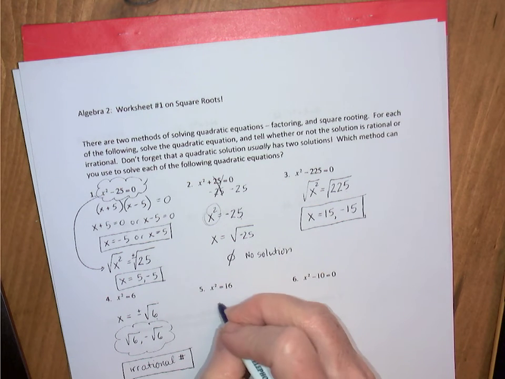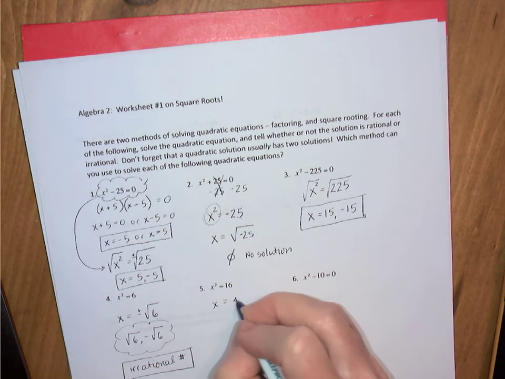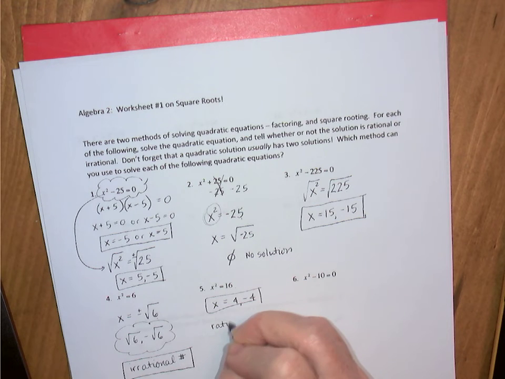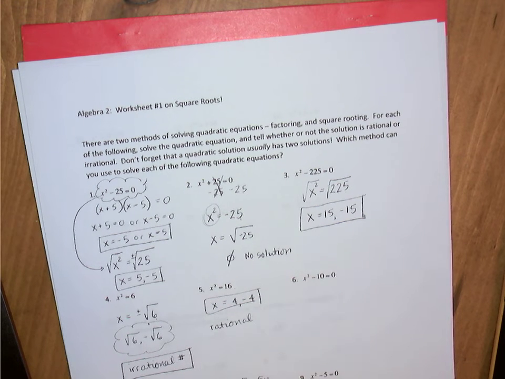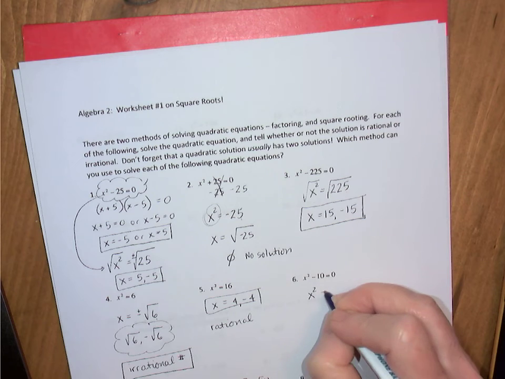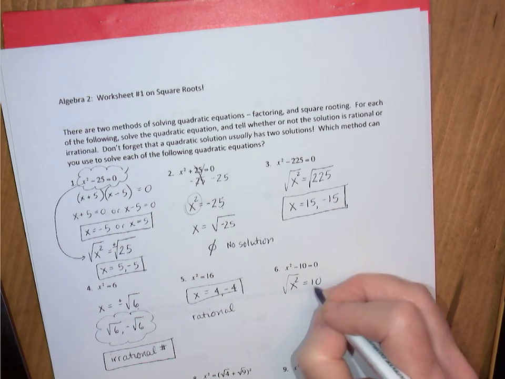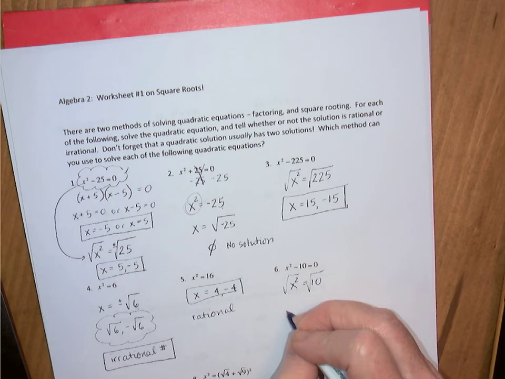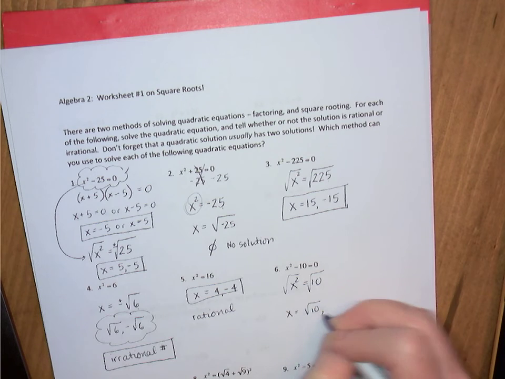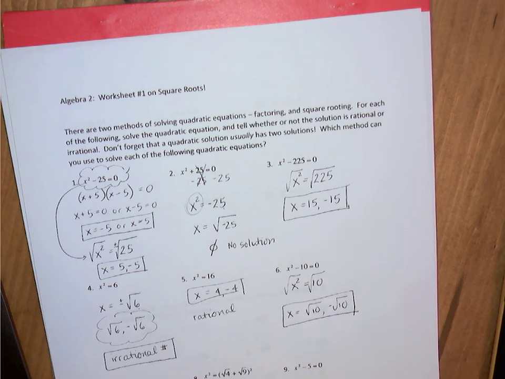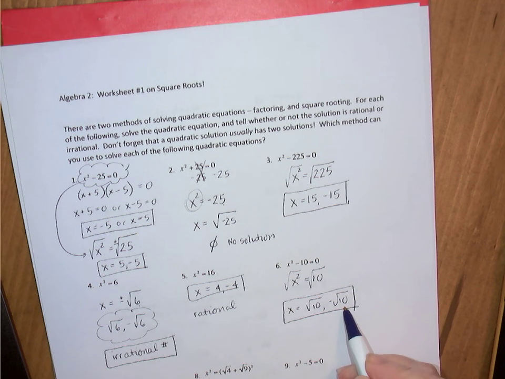Square root of 16, easy. 4 and negative 4, right? That is a rational number. It's nice. This one, if I solve by square rooting x squared is equal to 10, I don't know some number, which when squared gives us 10. So I have perfectly good answers, but I can't give you an exact answer. I can give you an approximation, but that's as far as we can go.